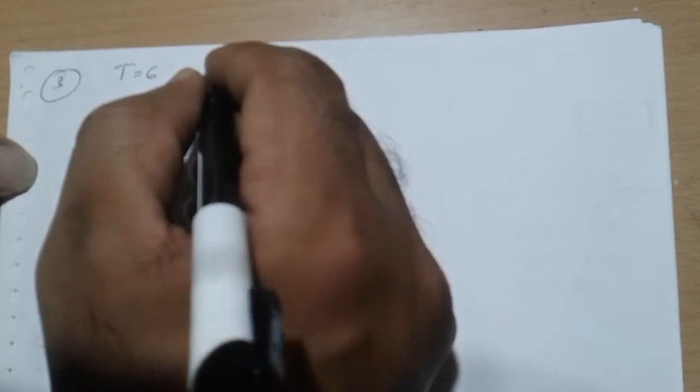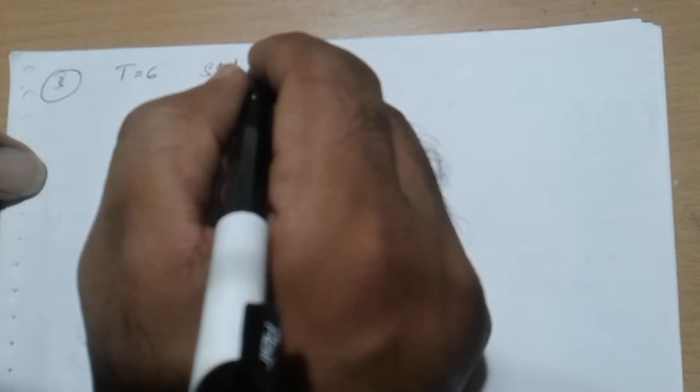Question number three. What is given? Time is given. Time taken is 6. Standard time is 9. Because a worker takes 9 hours to complete a job on daily wages and 6 hours on a scheme of payment by result.